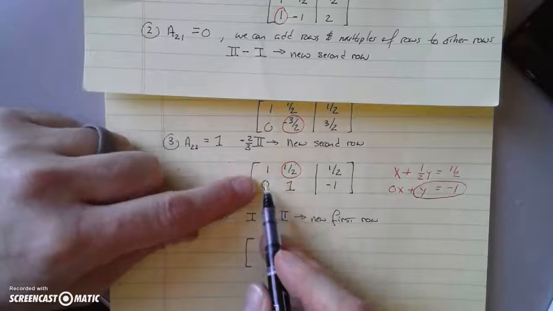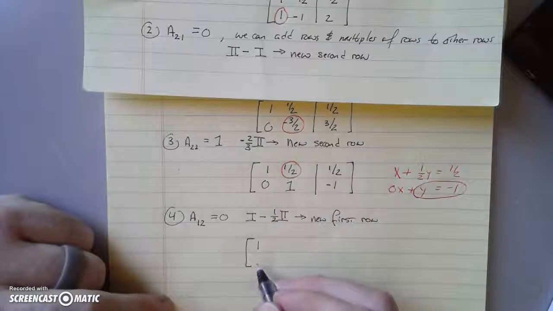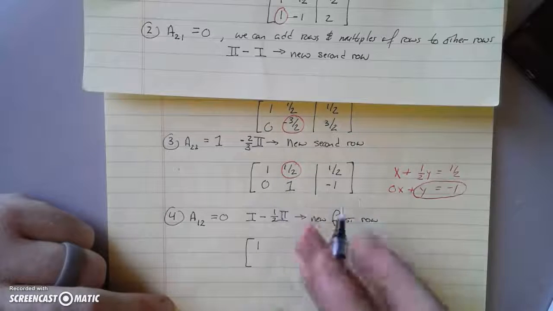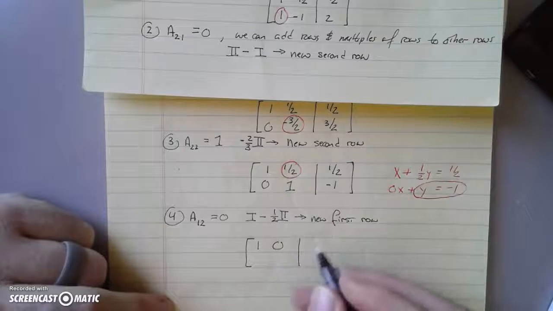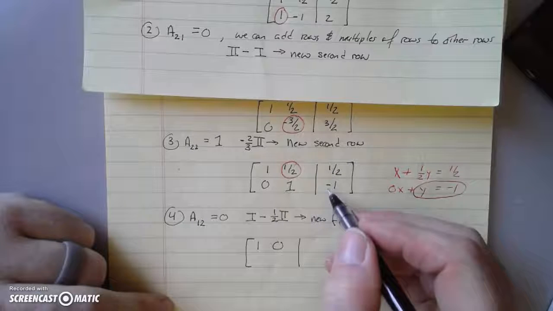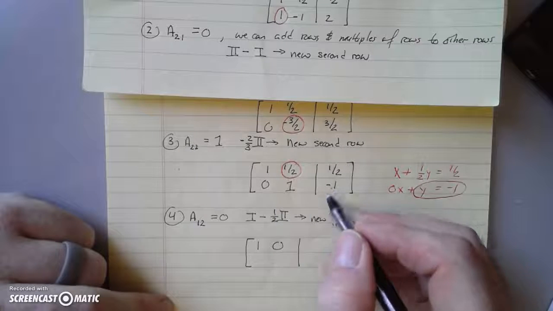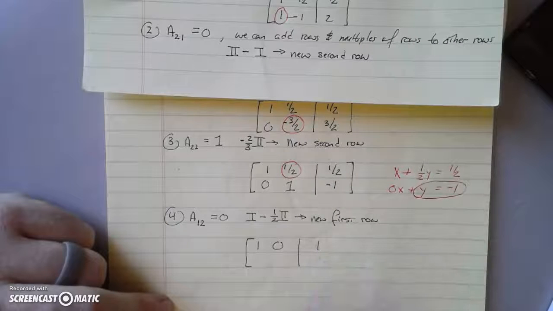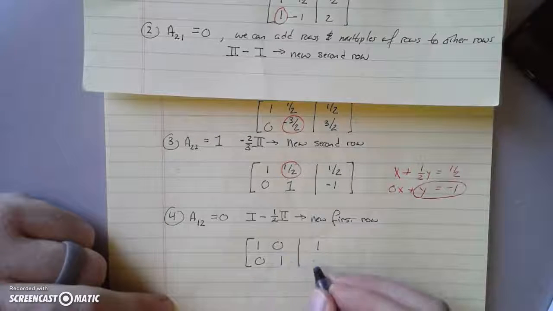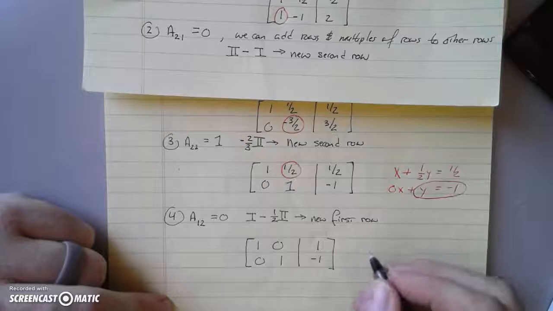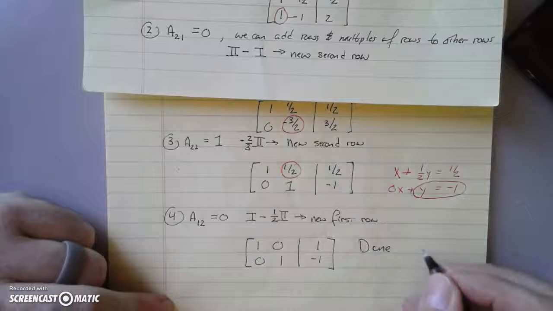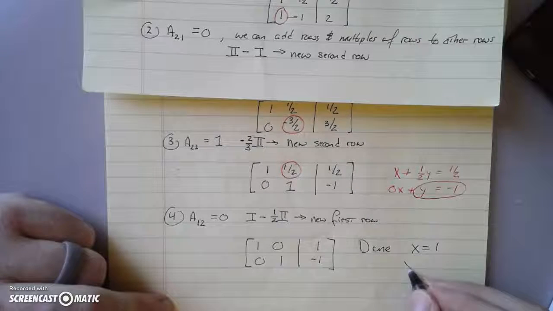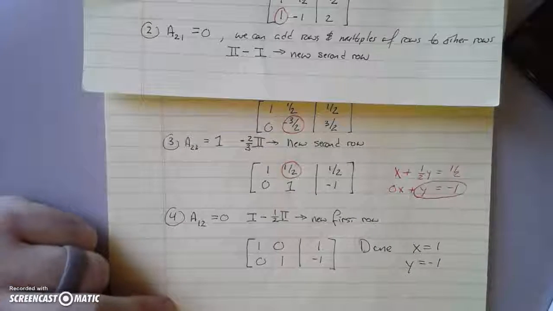So what do I get? Well, I have 1 minus half of 0 is still 1. Half minus a half of 1 is 0. A half minus a negative, so that'll be plus. So it's a half plus a half is 1. Then I have 0, 1, minus 1 still. Okay, and now I'm done. x equals 1, y equals minus 1.